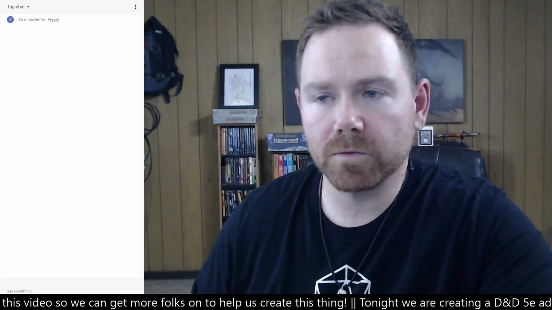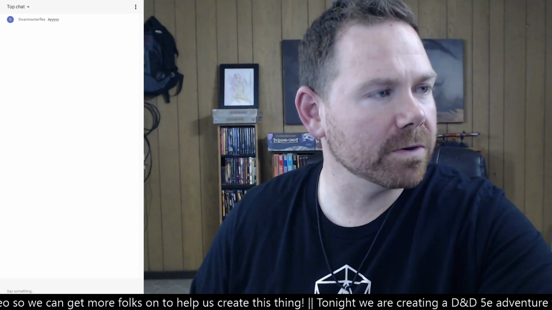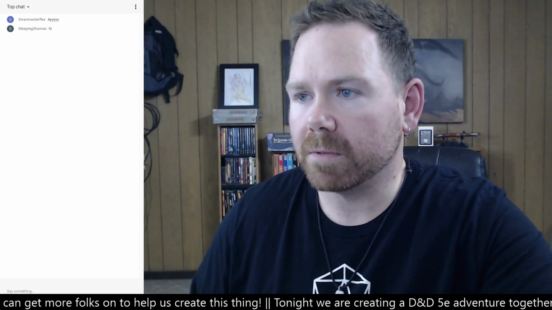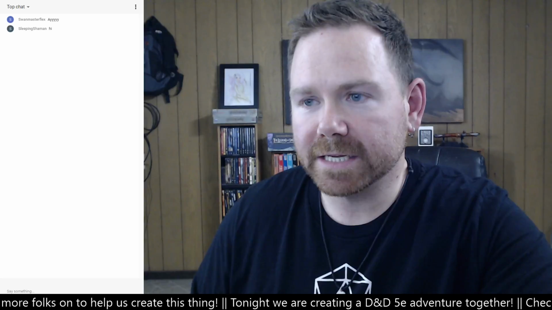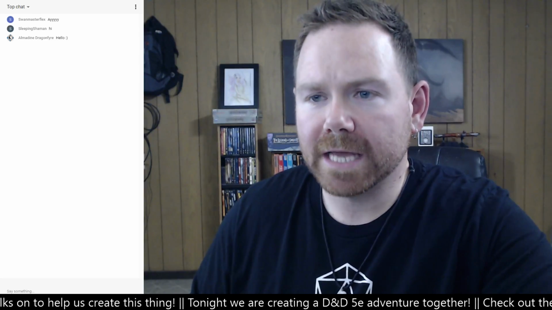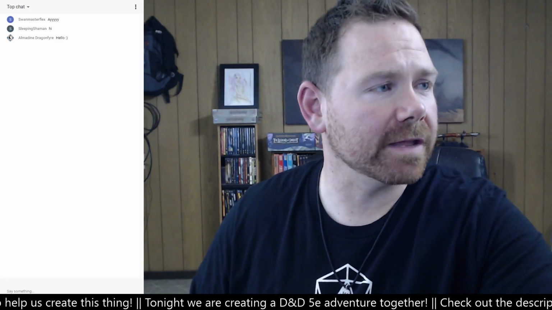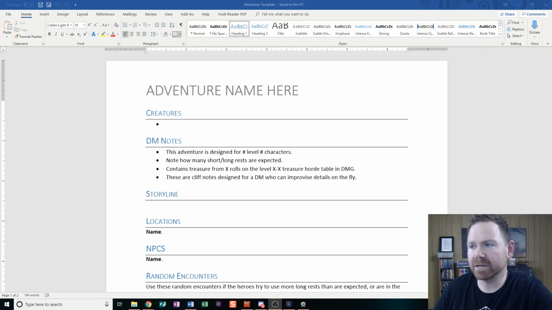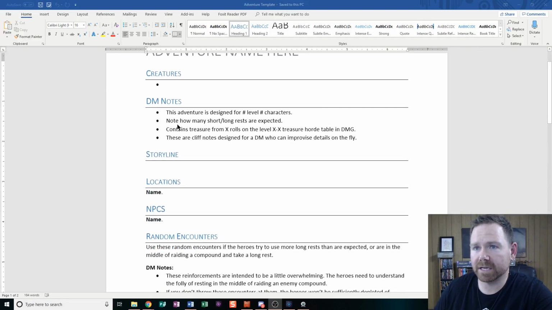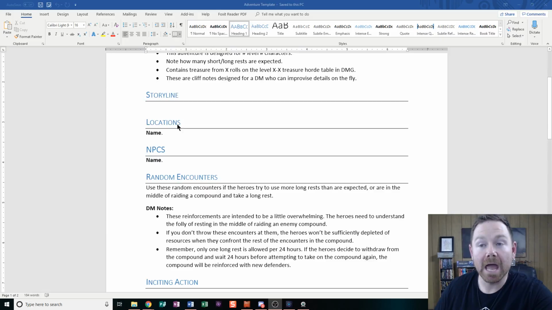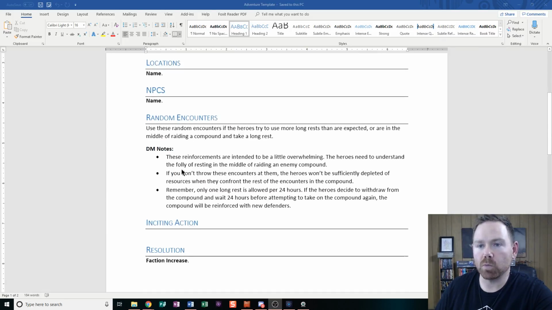And we're going to be walking through a template. I'm going to just show you what we're going to be doing here. Let's see. This is the template that we're going to be filling out tonight. We're just going to walk through this thing, filling this out, creating an adventure together. And when we get done, we're going to end up with something pretty cool looking.